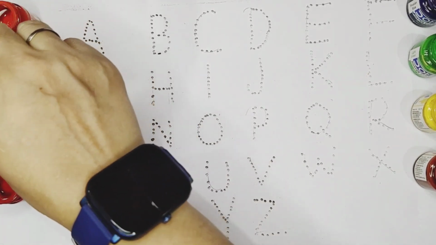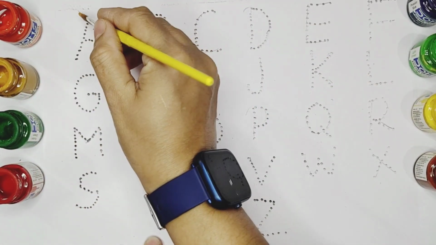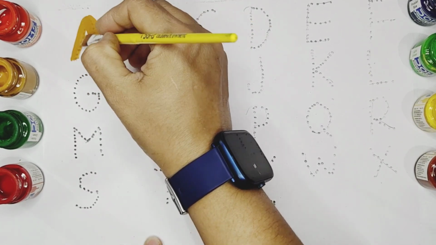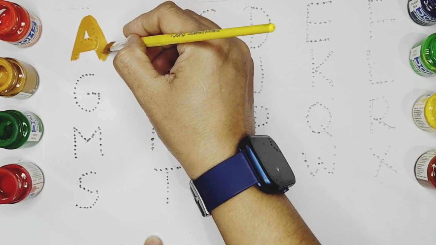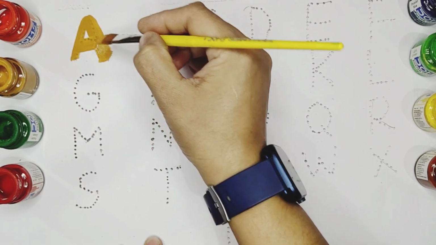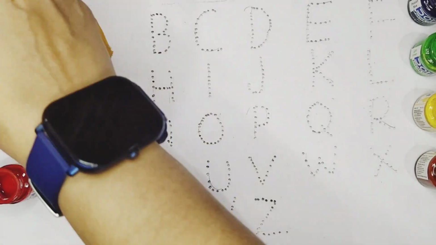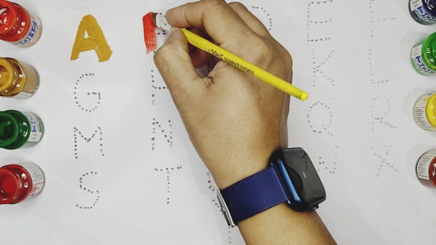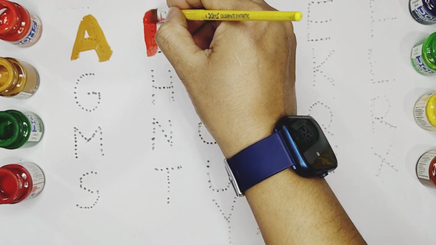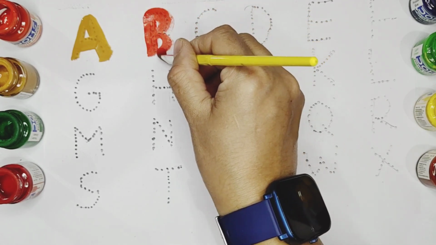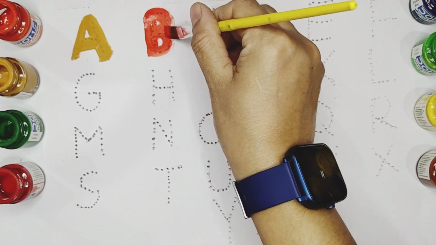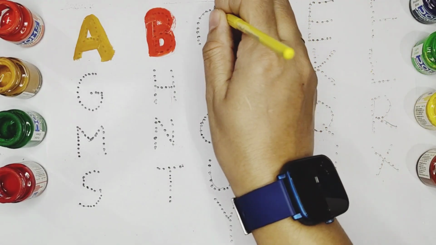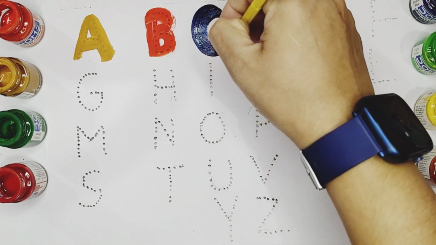Let's do alphabets. Mustard color, A. A is for apple. Orange color, B. B is for bat. Blue color, C. C is for cat.